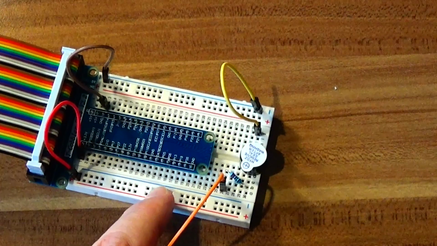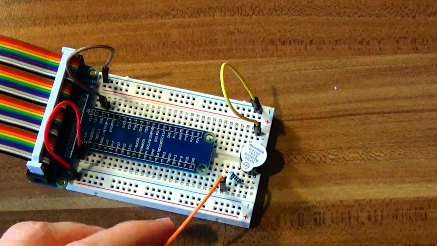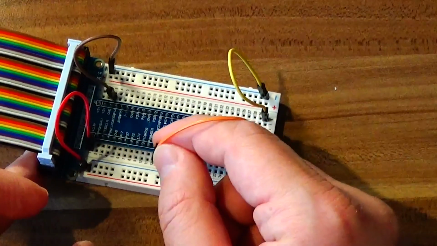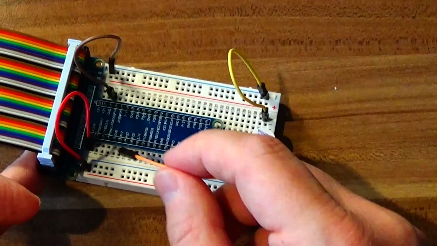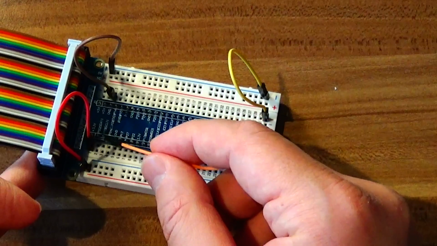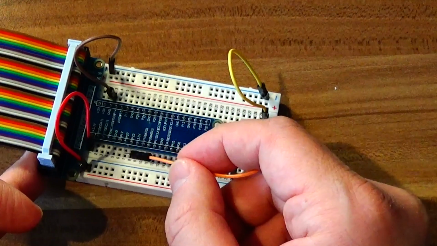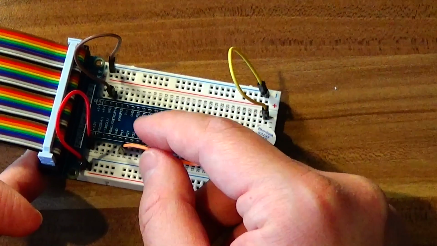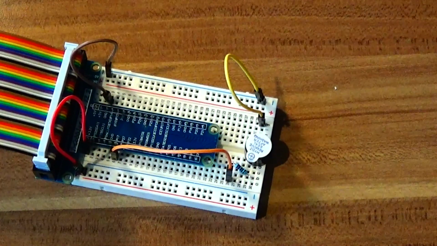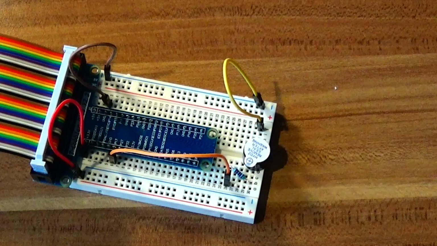Of course, you don't want it to be this annoying and make that sound all the time, so you would normally not connect a buzzer to a constant source of electricity. So instead, I will connect it to one of these GPIO pins. And the sixth pin on this side is the GPIO pin 17. And now I can control this buzzer using that GPIO pin.